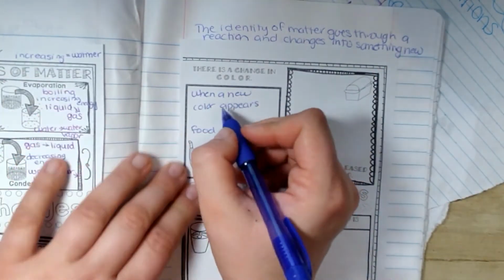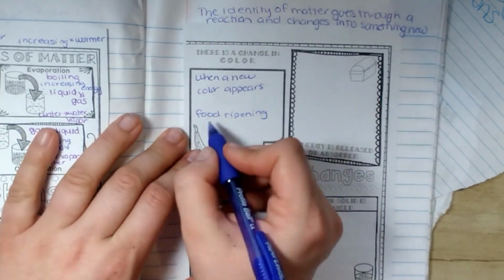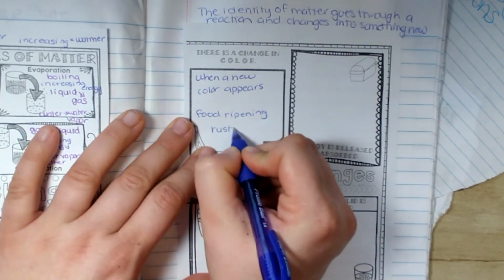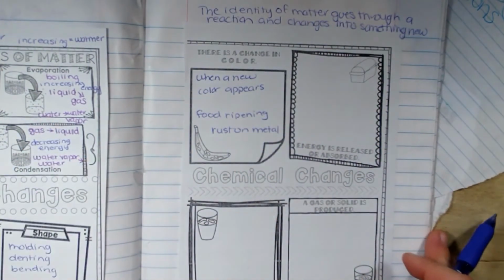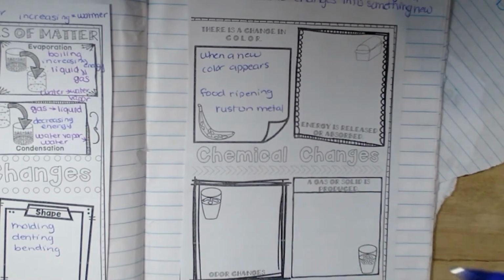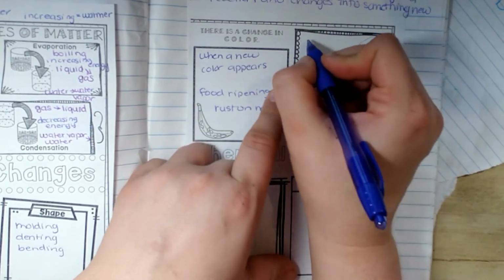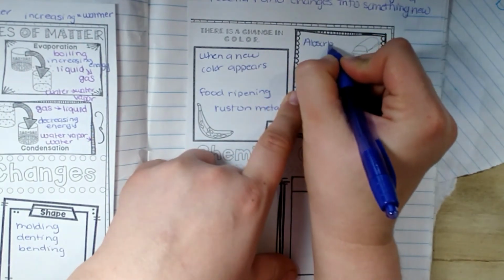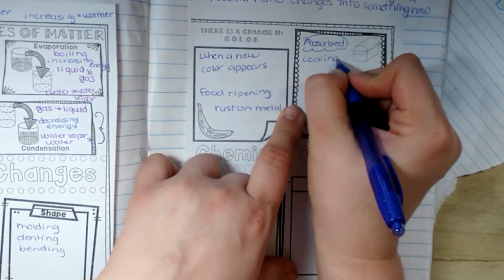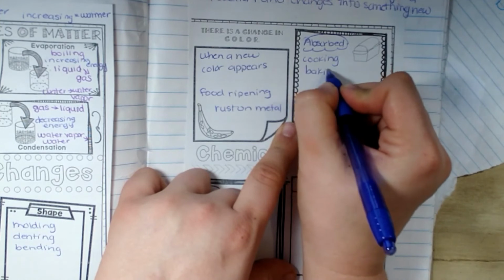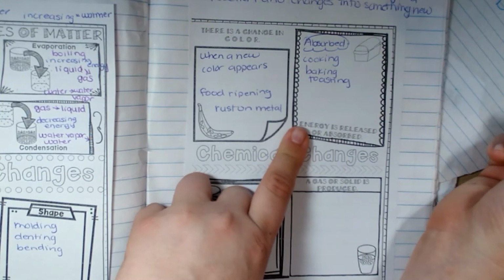So for example, when a new color appears on food or rust, food ripening, rust on metal, those are chemical changes because you cannot change it back. Typically when you have a chemical change, you cannot change it back to the original. Energy is released or absorbed. If we absorb it through things like cooking, baking, toasting, you cannot change those items back to the original.